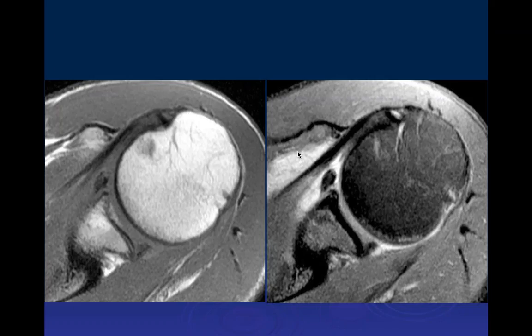So we have axial T1 and T2, and right now I see some increased signal. It's superficial to the subscapularis tendon. Actually, superficial and deep to it. It essentially looks like some synovitis in that region.